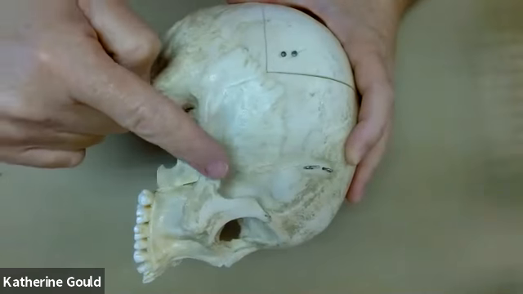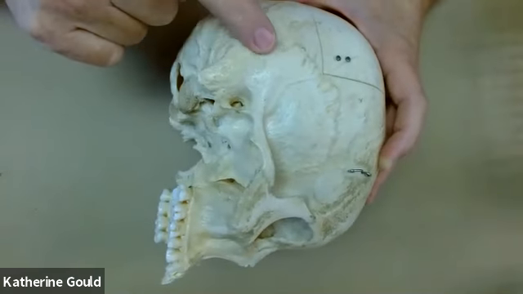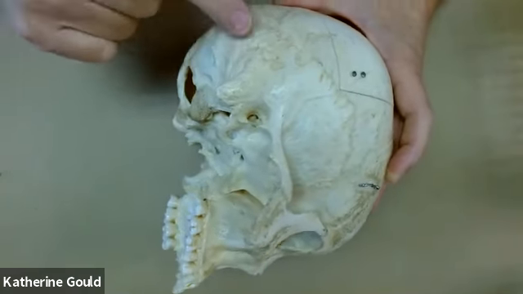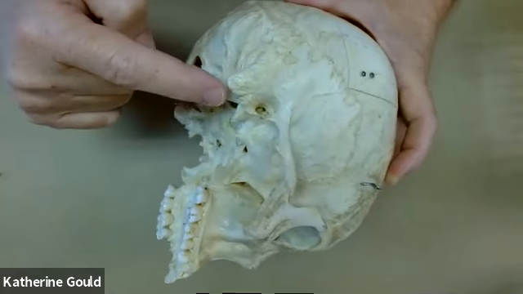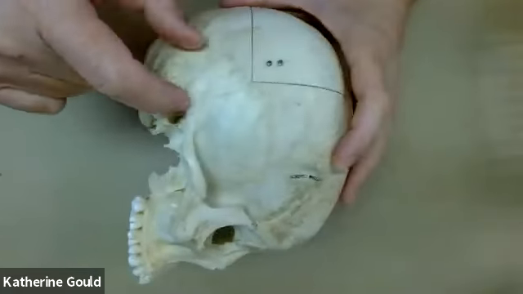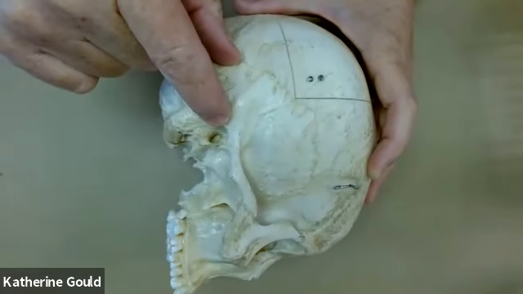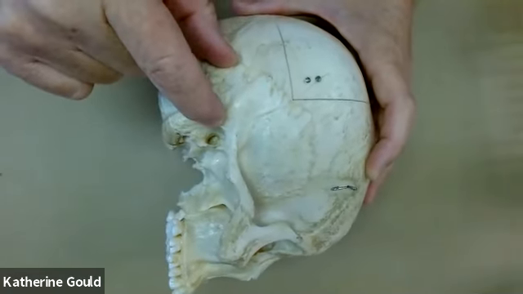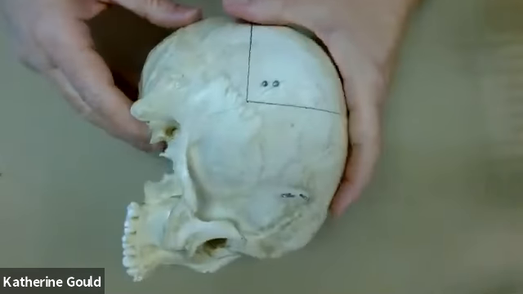And this is part of the temporal bone. The temporal bone comes all the way around back here, including this process called the mastoid process, and that hole called the external acoustic meatus. That's your ear hole. Oop, don't drop the skull.